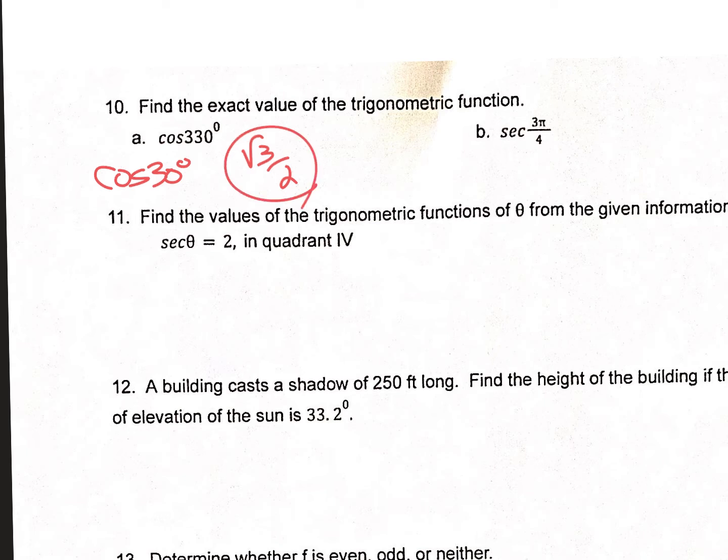Secant 3 pi over 4. I don't know secants. I know secant's reciprocal of cosine. Reference angle, you can drop the top. It's just pi over 4. Everybody knows cosine pi over 4 is square root of 2 over 2, but it's secant. So I got to flip that. If you flip that, just trust me, you're going to get square root of 2.